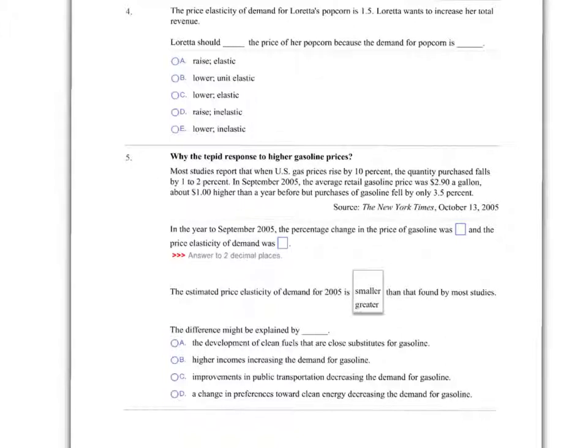So what I know here is that they're telling me that the price elasticity of demand for gasoline is either 1/10 or 2/10. Okay, that's what they just told me. Or 0.1 or 0.2. In September 2005, the average retail gasoline price was $2.90 a gallon, about $1 higher than a year before. But purchases of gasoline fell by only 3.5%.